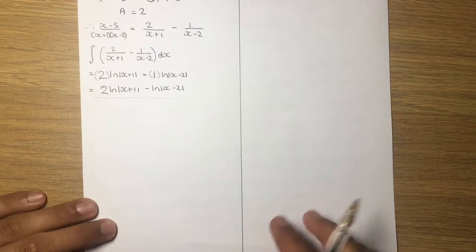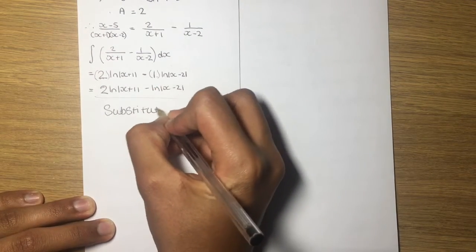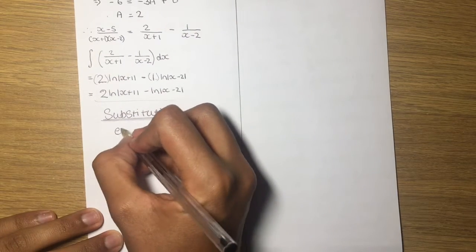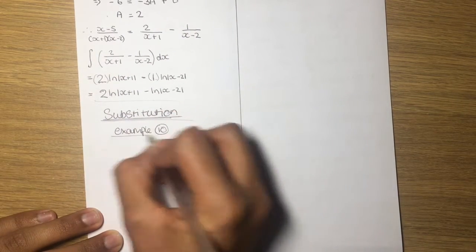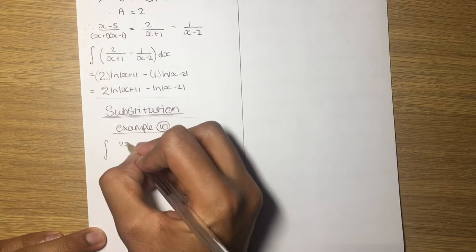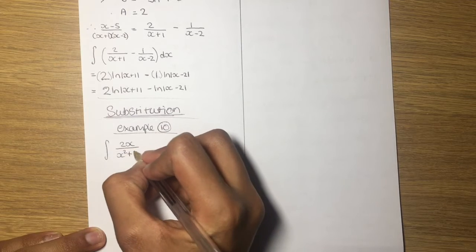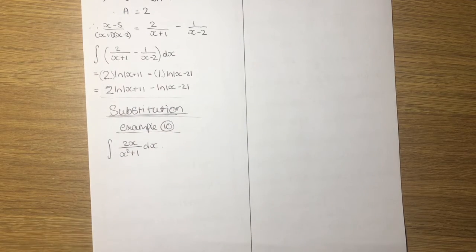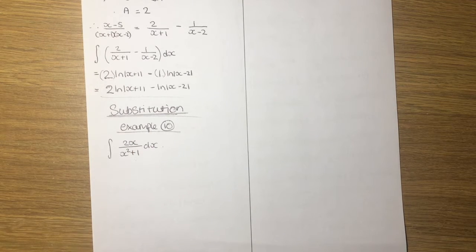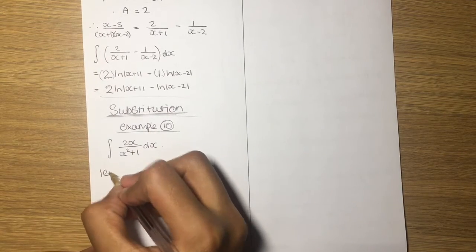Here, the whole point of substitution is basically to simplify a really messy expression that we need to integrate. So we essentially let u or something equal something else, and then we integrate that, and right at the end we just put it all back in and we've integrated that function. So here we've got the integral of 2x over x squared plus 1 with respect to x.